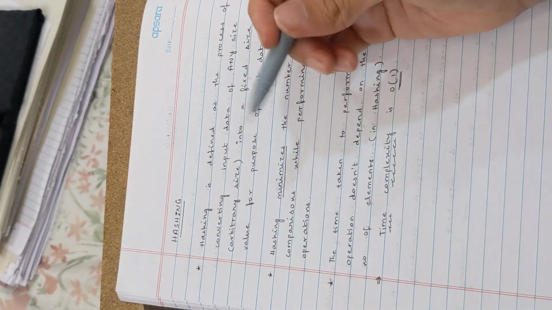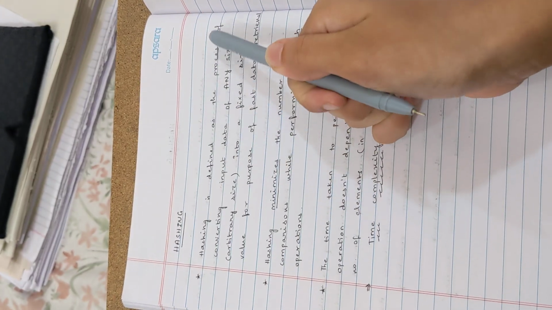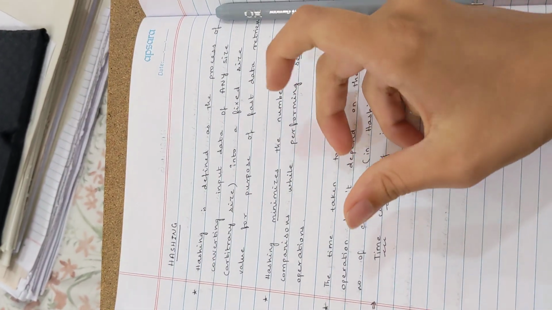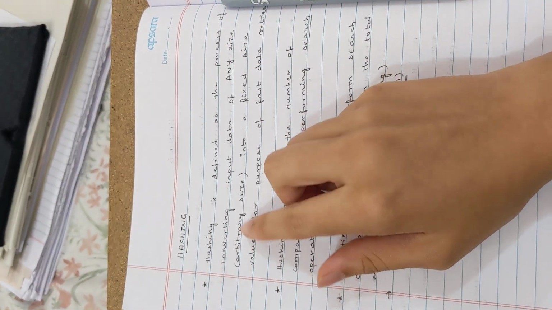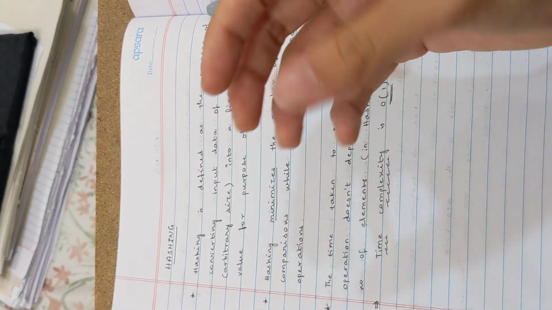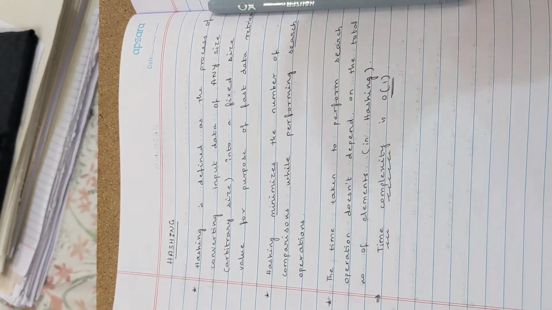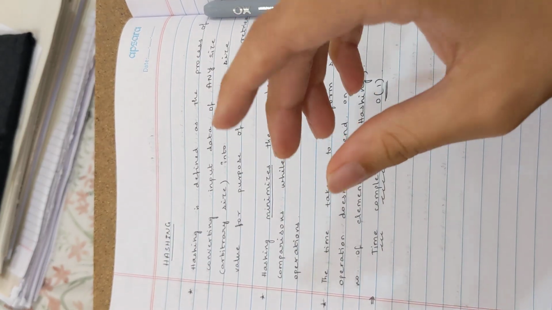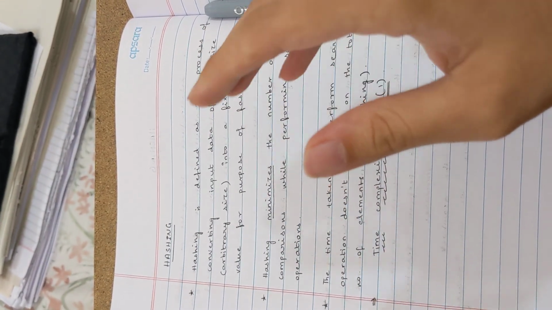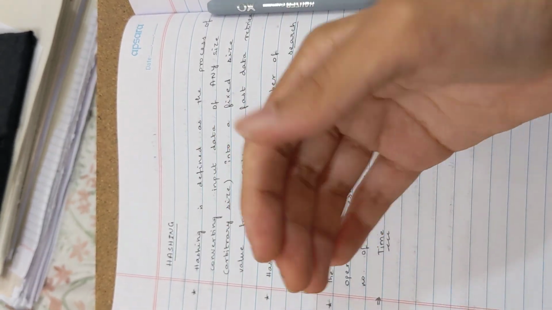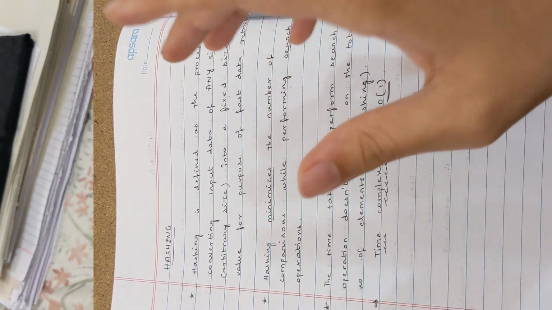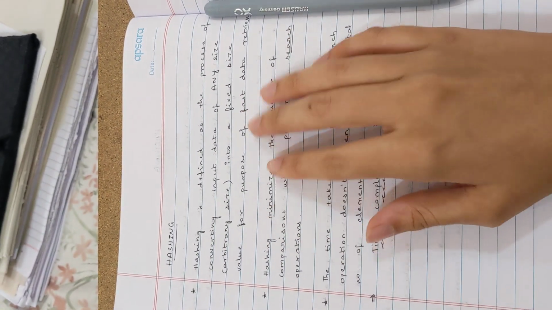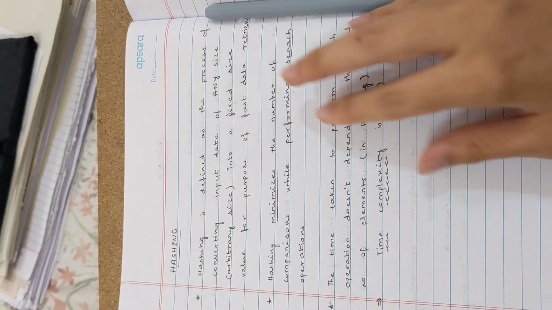Okay, so what is hashing? Hashing is defined as the process of converting an input data of any size, arbitrary size, and turning it into a fixed size value. It means you take any data and turn it into an integer value, and that integer value is fixed, for the purpose of fast data retrieval.